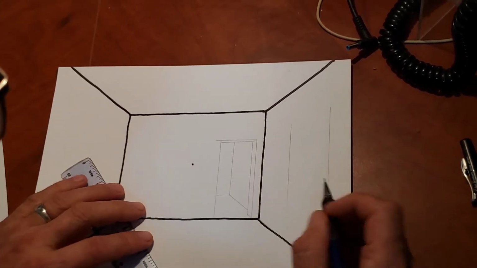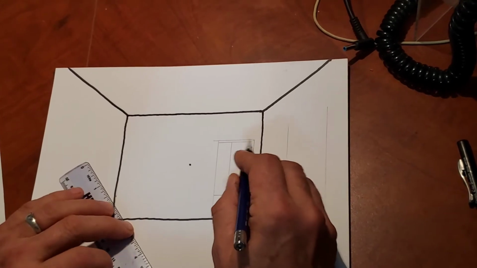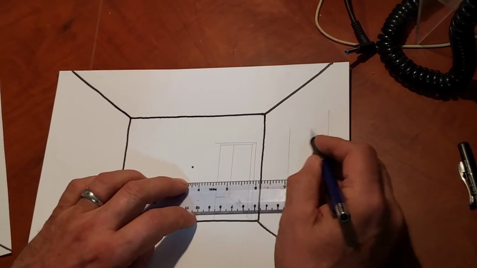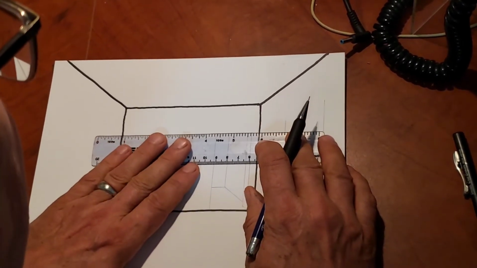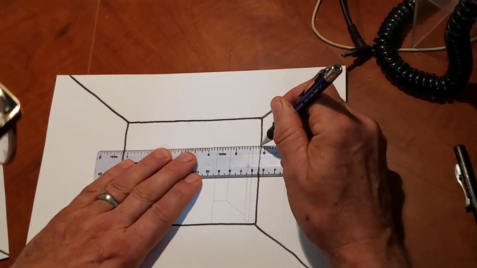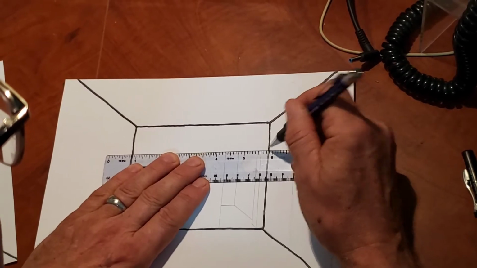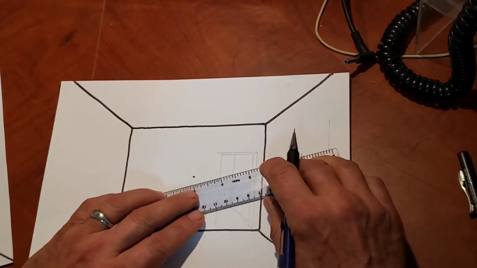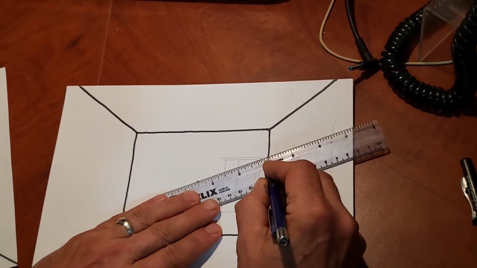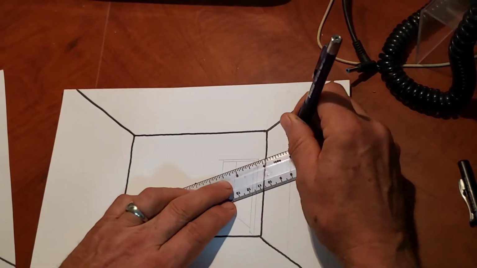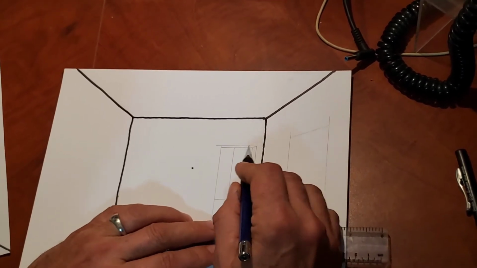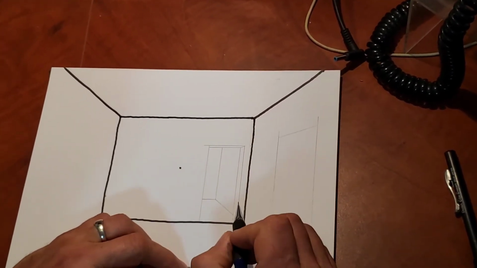Now here's my tip on getting the height. The height of doors are always the same height. So to get a corresponding height for the side door, take and put a tick mark in the corner of the room at the top of your back door right here. So I'm just putting a little tick mark right there. Now I'm going to use that tick mark and my vanishing point. So vanishing point, tick mark, which lines up with the height of that door, and that gives us the height of this door, which would be in perspective the same height as that door.